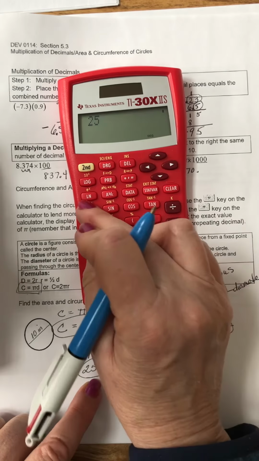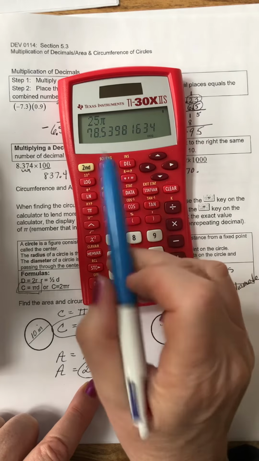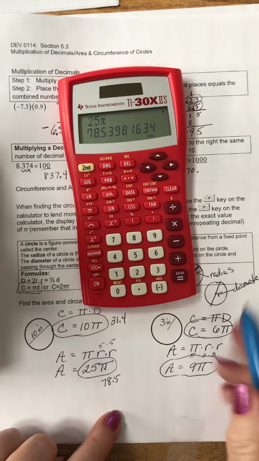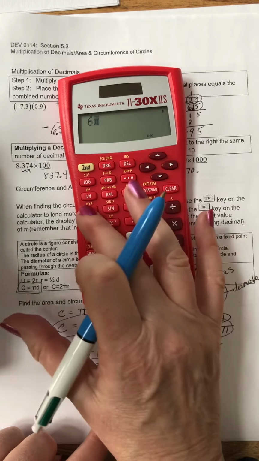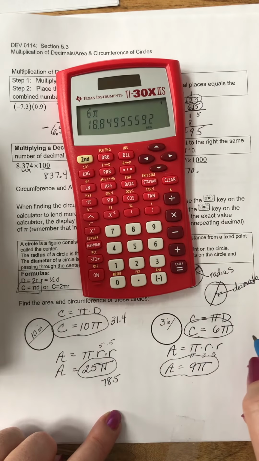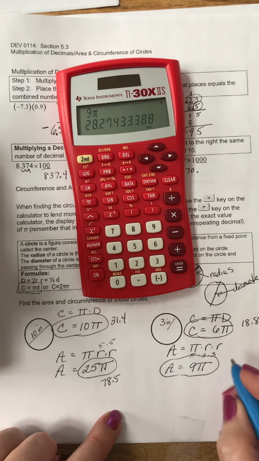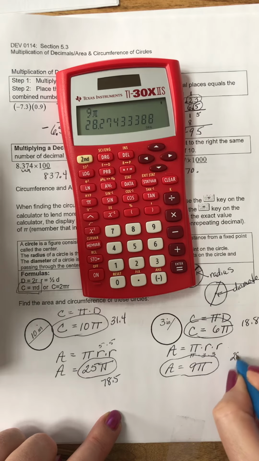25 pi is 78.5. Here I have 6 pi, which is 18.8. And finally I have 9 pi, which is 28.3.